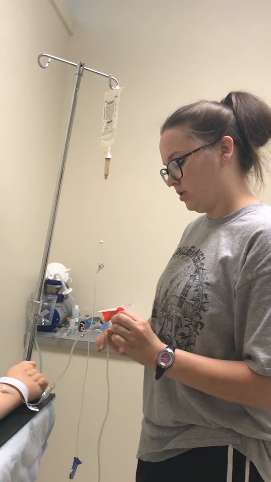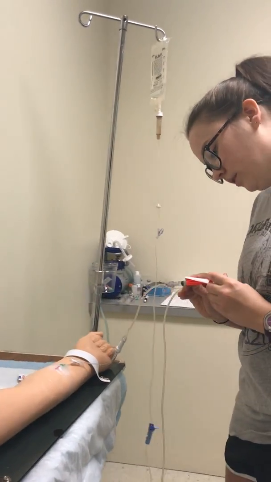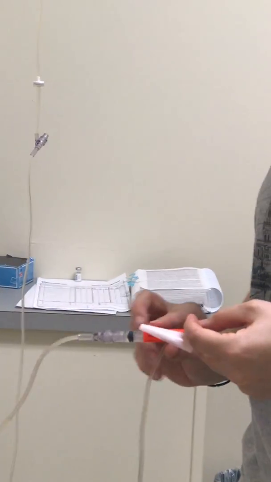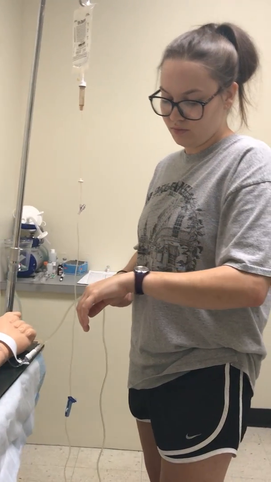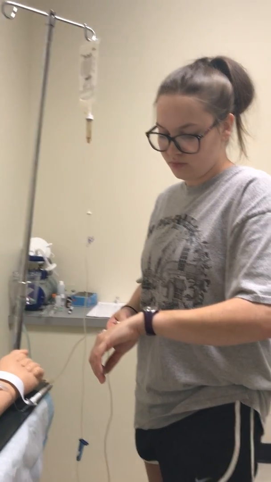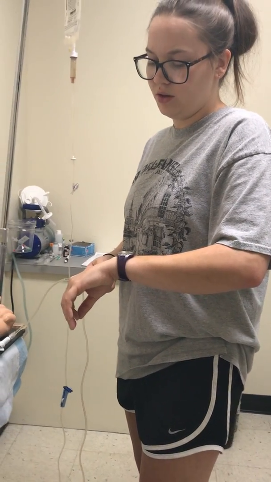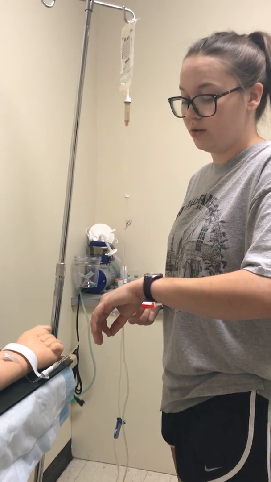Okay, gonna administer the next one. Kink the tubing again. A little over 1 milliliter. I'm kinking the tubing. And while I'm doing this, I'm still going to assess my patient's respirations, make sure it doesn't get too low.